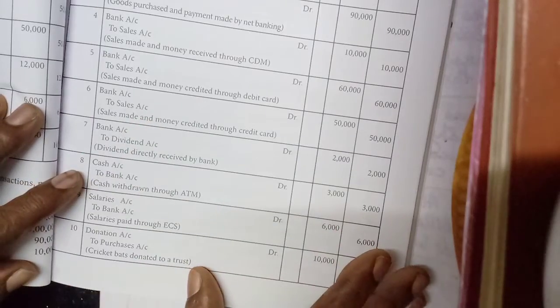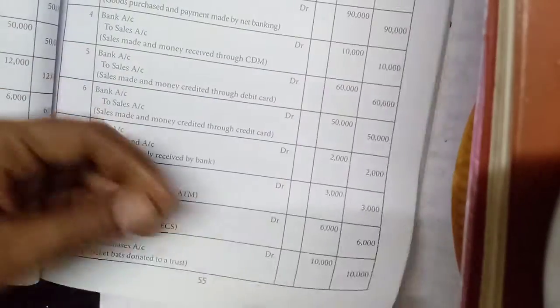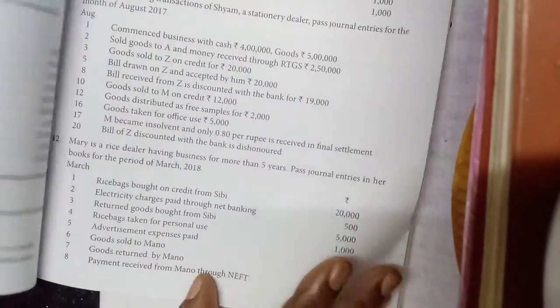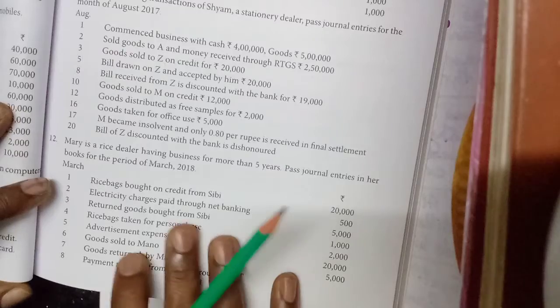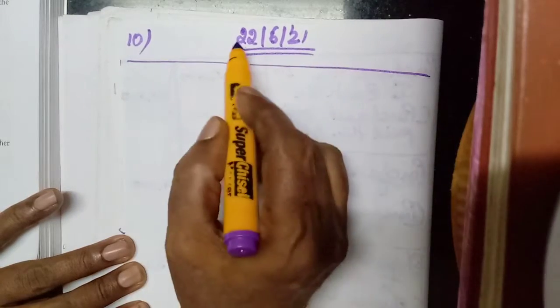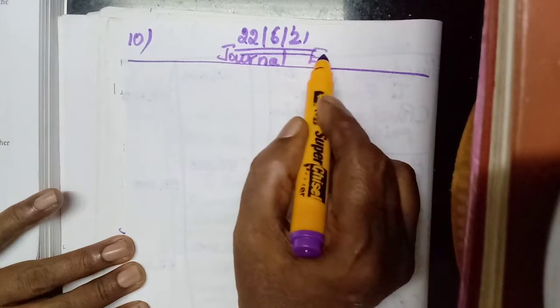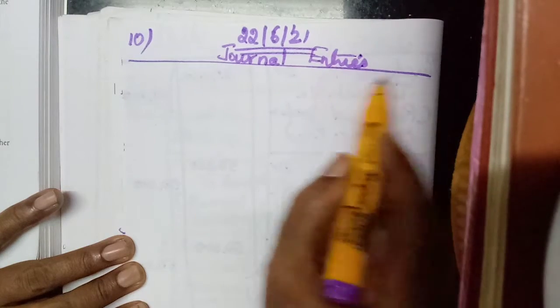So 9 we have seen. Now we will do this exercise 10. Okay, I will read, then you will understand. We should write journal entries. Already I have written the number of the question.